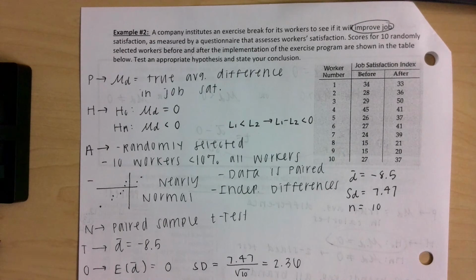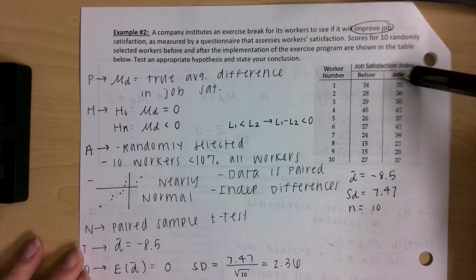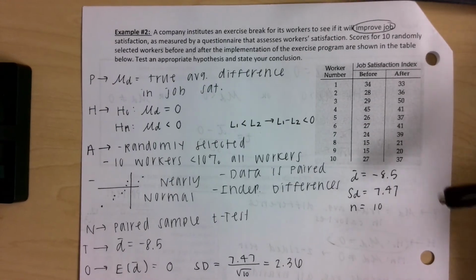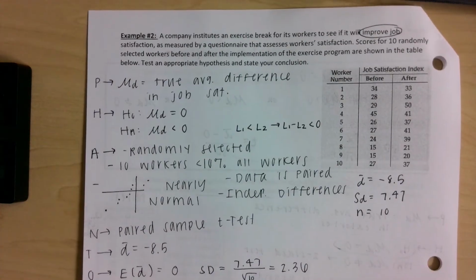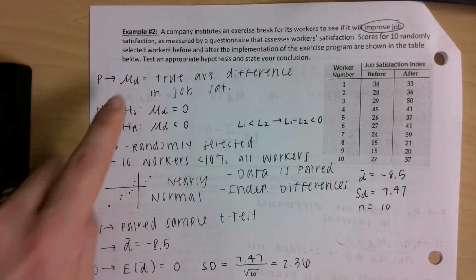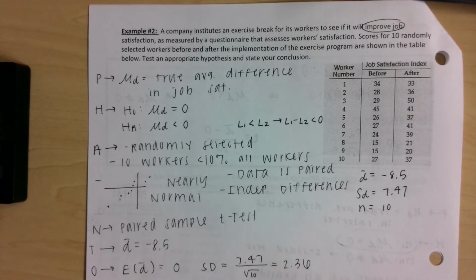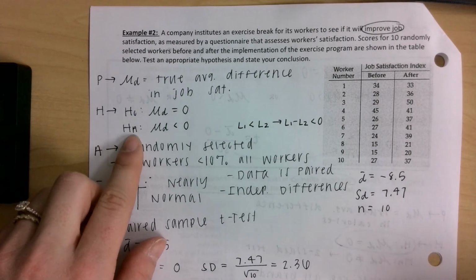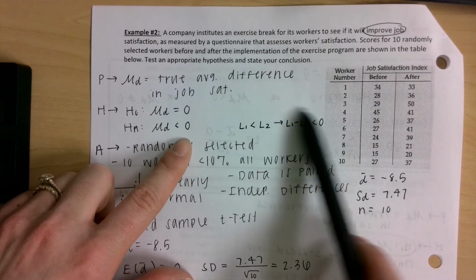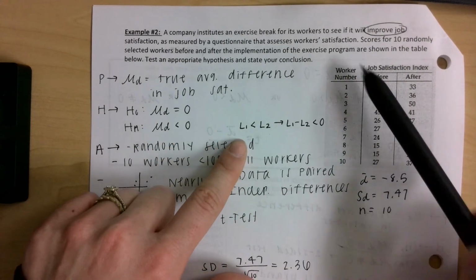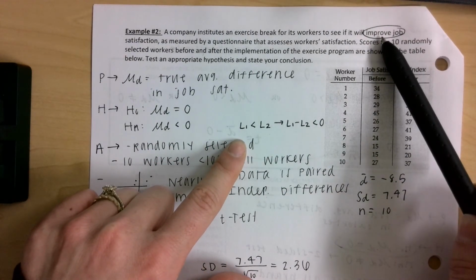In example 2, you are looking at the average job satisfaction score, so it was before and then after. Before and after they used an exercise break. Hopefully we all got this parameter, just the true average difference in job satisfaction. I personally think that finding the alternative hypothesis can be kind of tricky sometimes, so oftentimes I have to do a little bit of side work here.